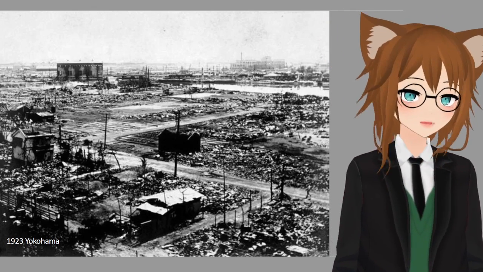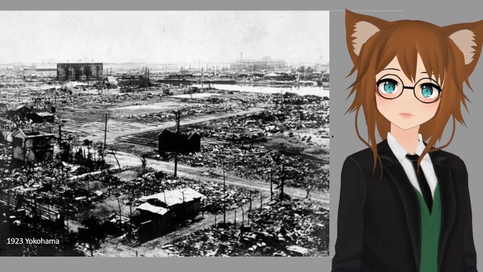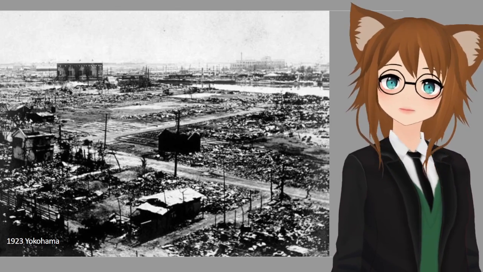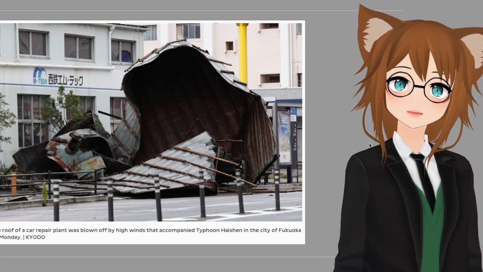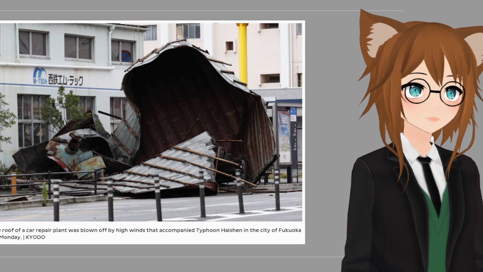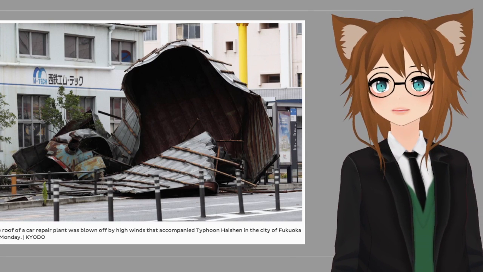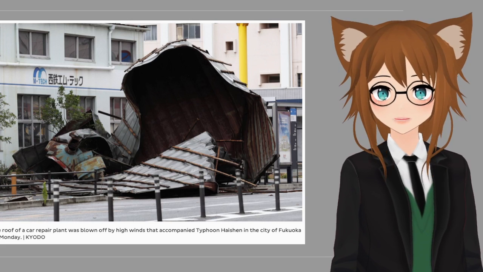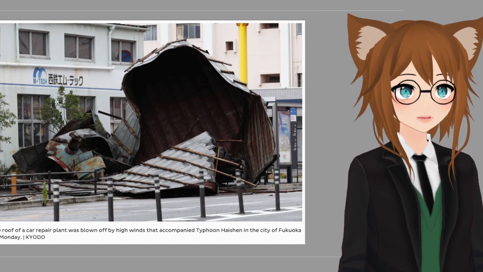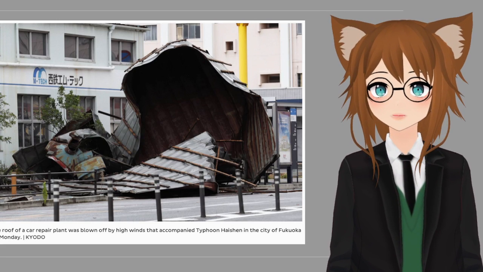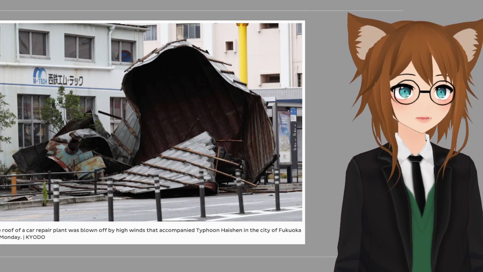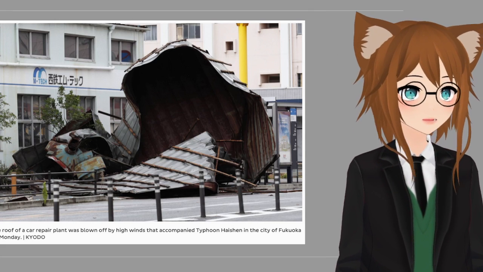So another thing to keep in mind, this here is 1923 Yokohama, which is right next to Tokyo. Another thing to keep in mind for Japan's geography are typhoons. I mentioned that before. Typhoons are a regular occurrence. Usually every November, Japan essentially has a typhoon season, kind of like in the United States. We have a hurricane season, in the Caribbean, hurricane season.